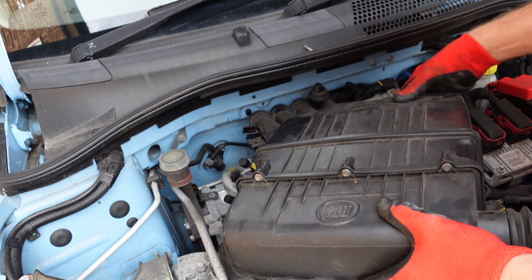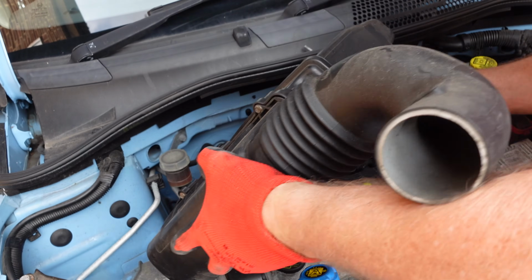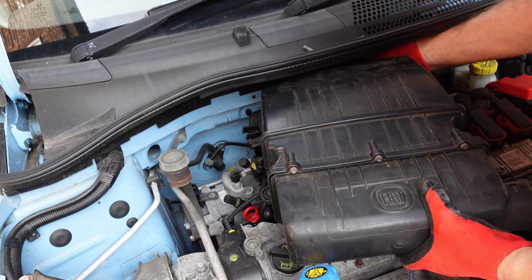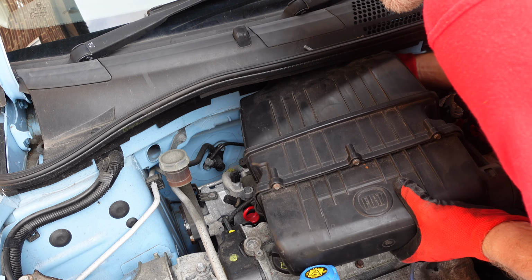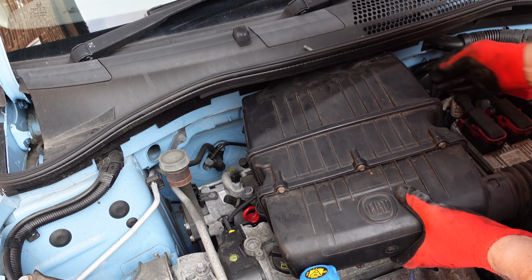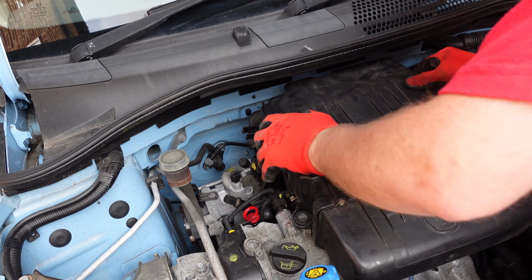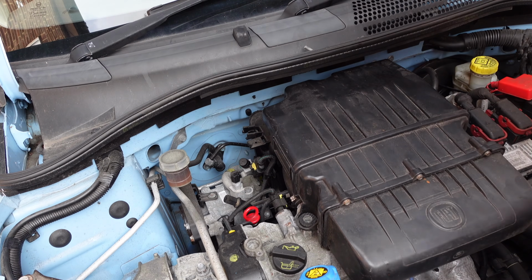So you have to get that back on there, the little breather hose, find the little nipple that it goes onto, and just push it on. It's not a very long pipe, it doesn't clamp on, it just pushes on. And then we put that back over on there, so that's in position.